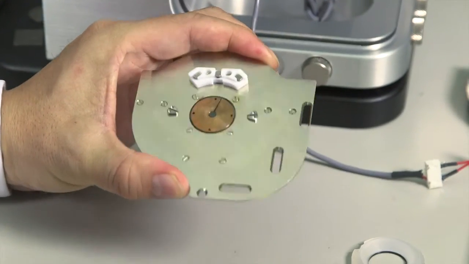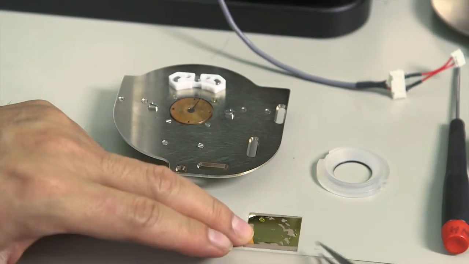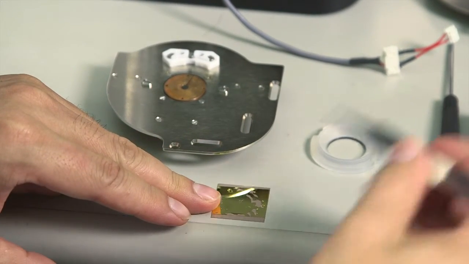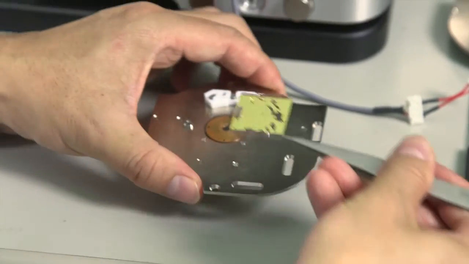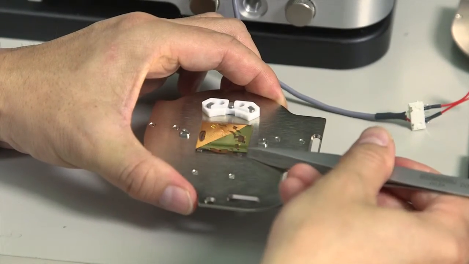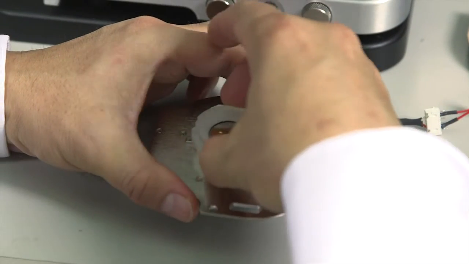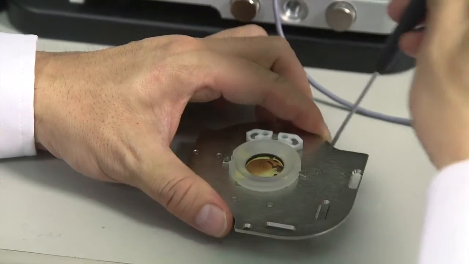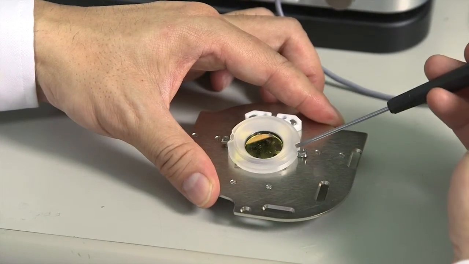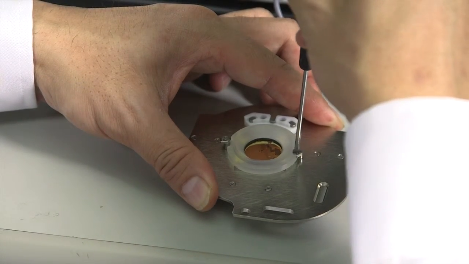MAC sample plate, position the sample in the middle. Add liquid cell. Push down and rotate the two dove pin lock.